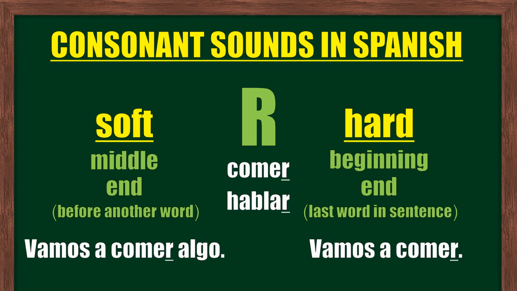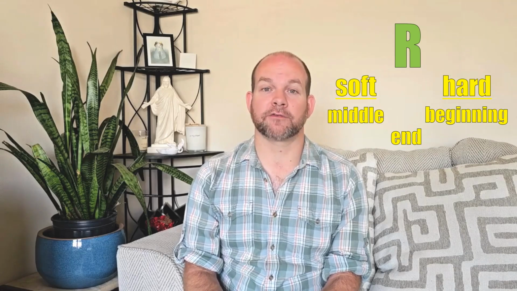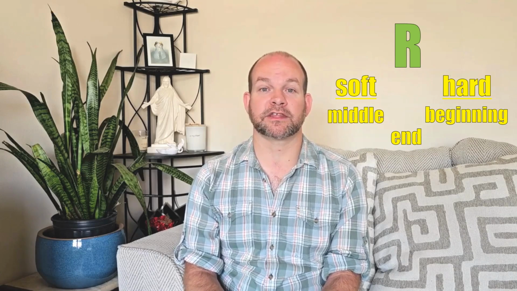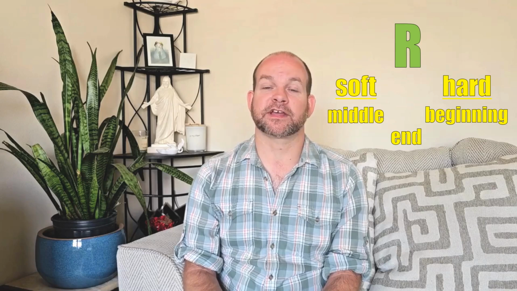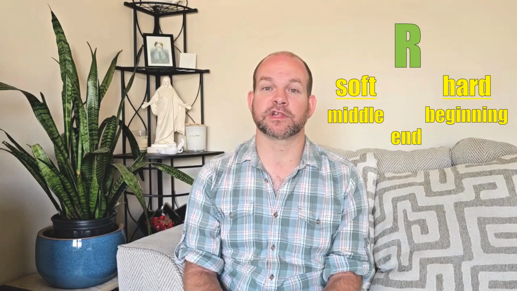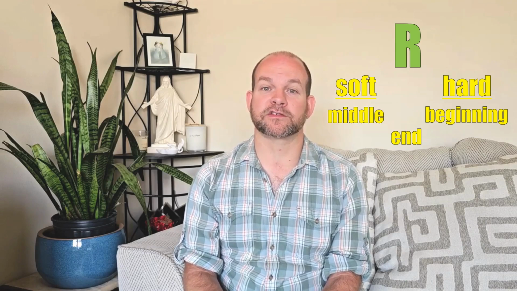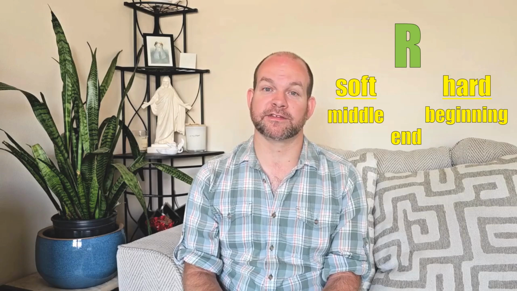Vamos a comer algo. We're going to eat something. Algo comes after comer, and so that R turns into a soft R. So remember, the R is soft when it comes in the middle of a word, and it's hard when it comes at the beginning of a word. If it comes at the end of a word, it's usually hard if it's the last word in the sentence, and it's almost always soft if another word comes after it in the sentence.